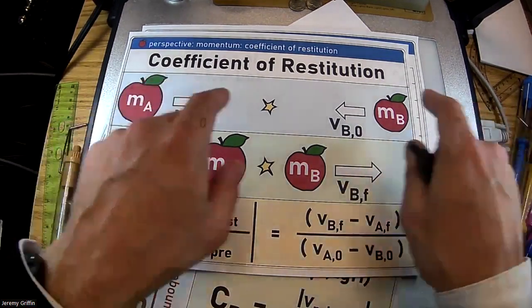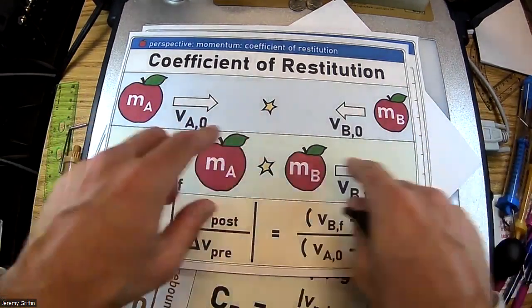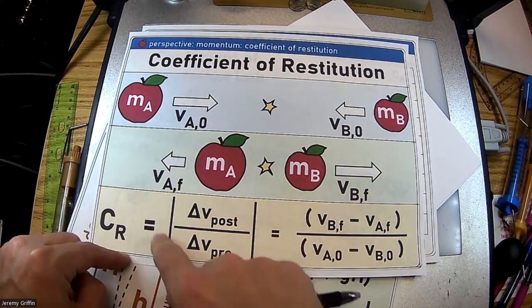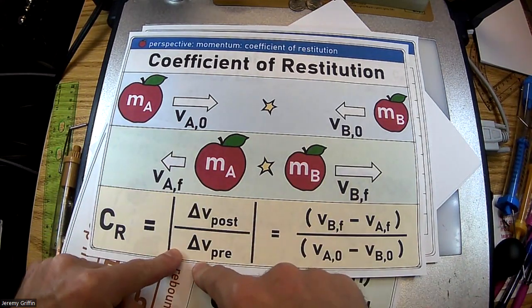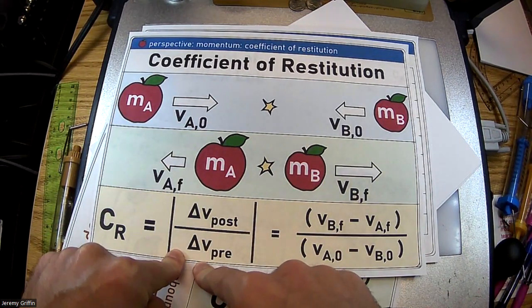What if they're perfectly bouncy, like Newton's cradle balls, like boing? What does this ratio always come out to? It always comes out to 1, right?